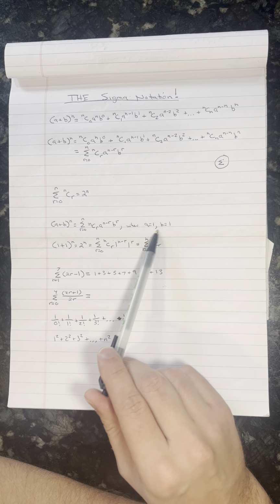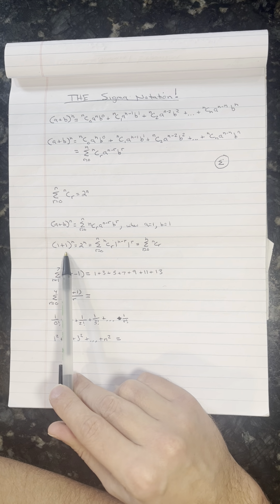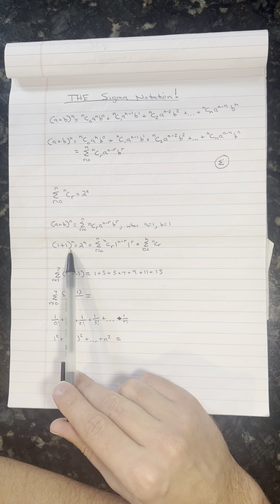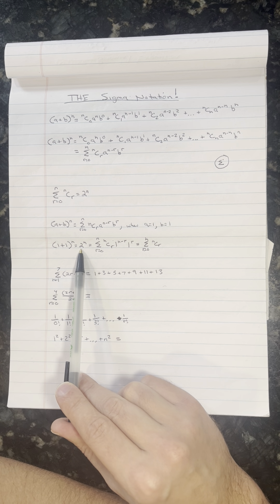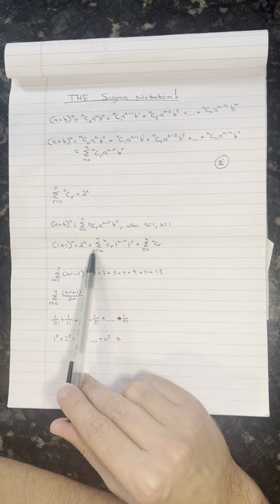So when you plug in a equals 1 and b equals 1, you get (1 + 1) to the n power equals 2 to the n power.